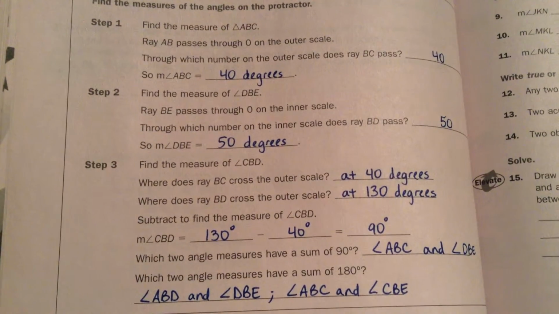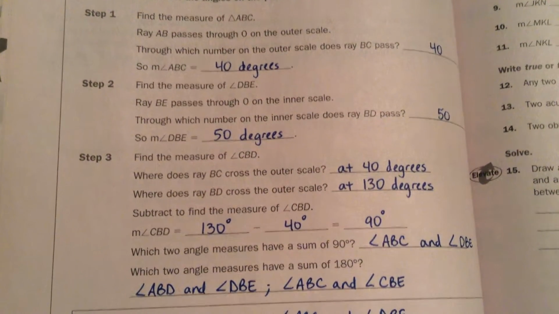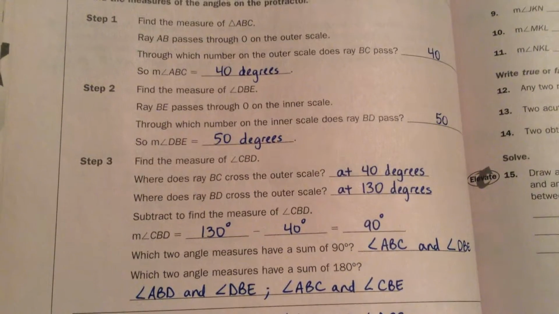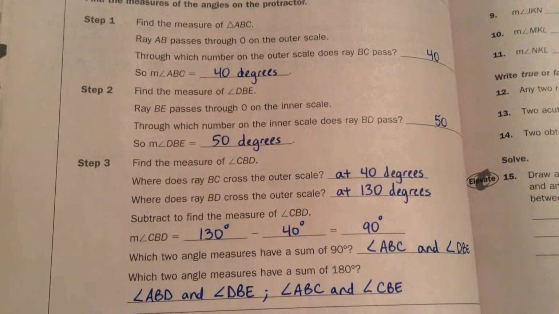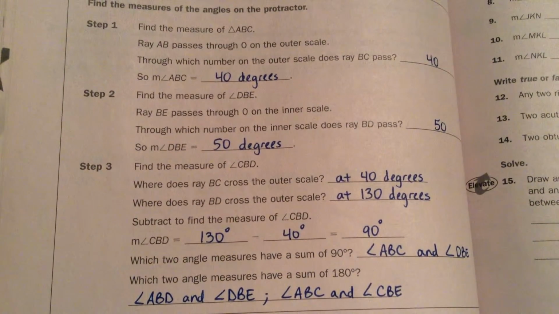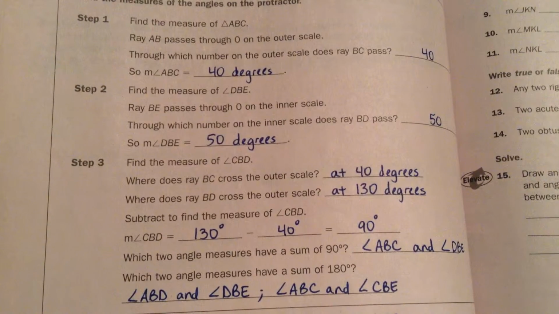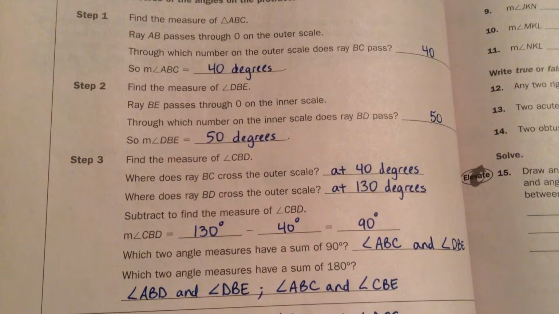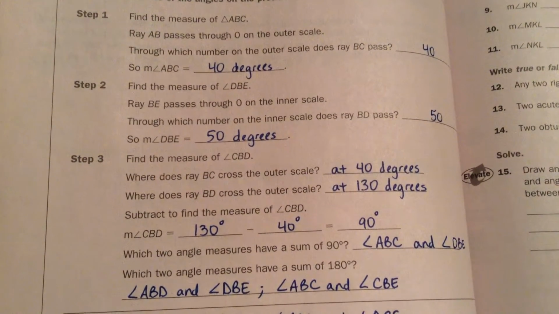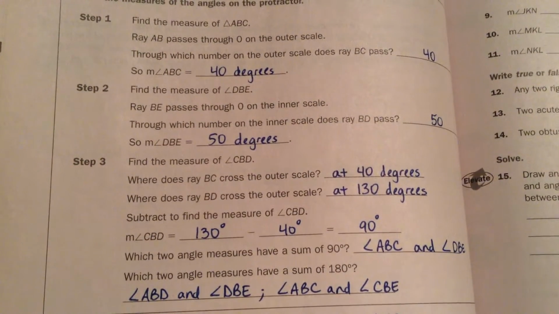Find the measure of angle DBE. And that says ray BE passes through 0 on the inner scale. And then through which number on the inner scale does ray BD pass? And that would be the 50. And so we know that the measure of angle DBE is 50 degrees.